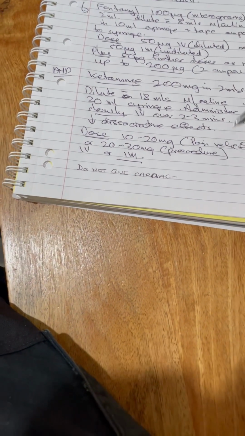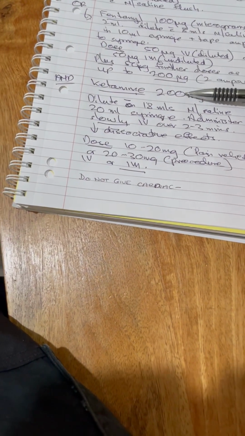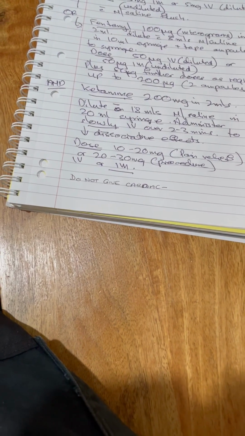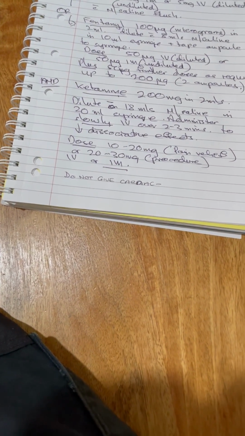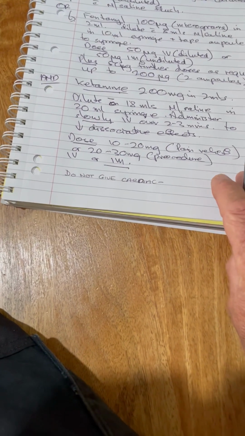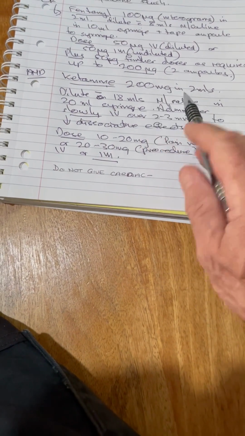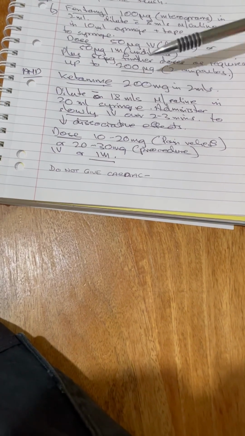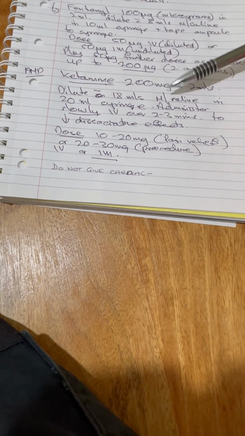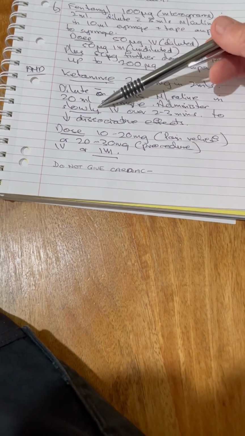We could dilute it to 100 milligrams in a 10 ml syringe, but then if we tape the ampoule to that, the other syringe won't have a marker on it as to what it may be. And if we leave the 1 ml left in the ampoule, it can be easily spilt or lost. So it's preferable that it's diluted in a 20 ml syringe with 18 mils of normal saline, and administered slowly.